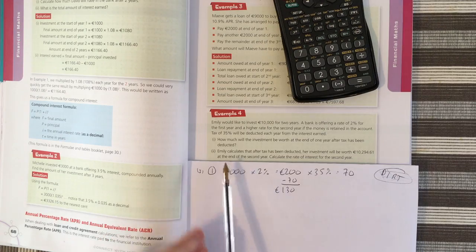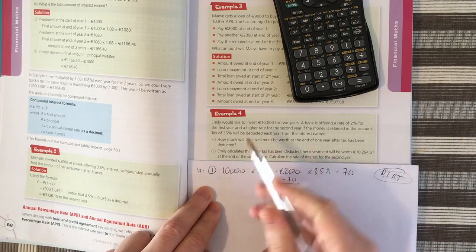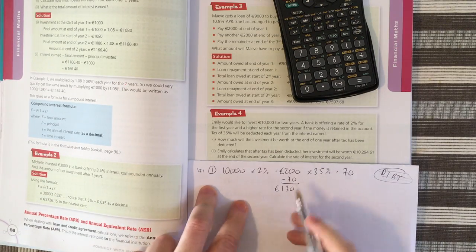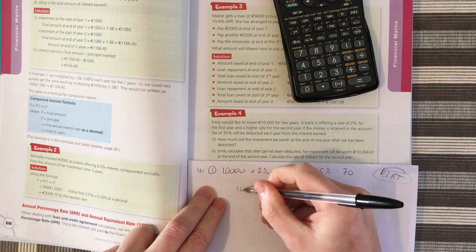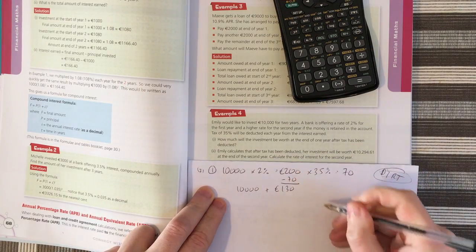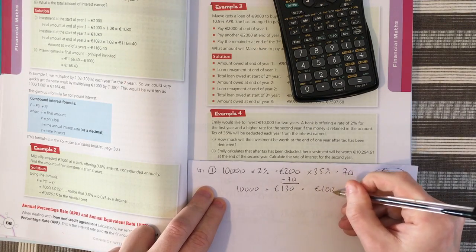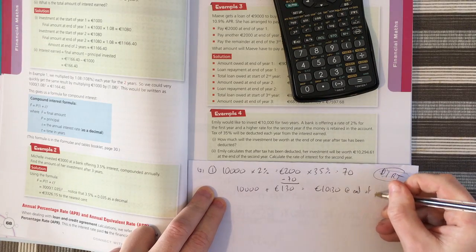All right, so what's the question actually asking here? How much is the investment worth at the end of 1 year? So you put 10,000 away, you actually get €130 interest. So 10,000 plus 130 is 10,130 at end of year one.